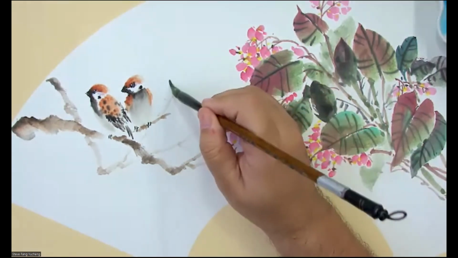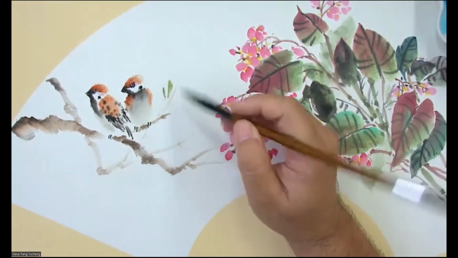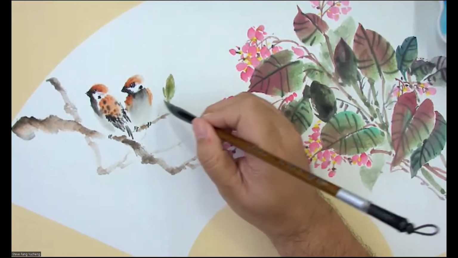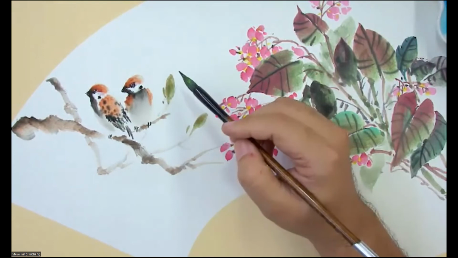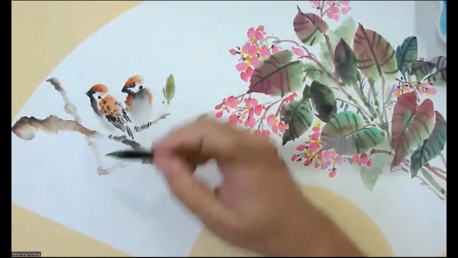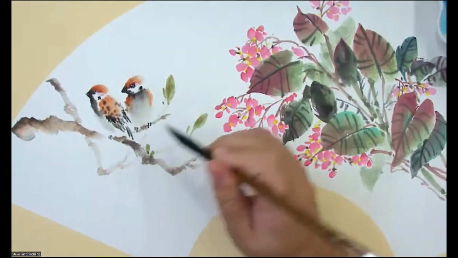Behind, we can also put some leaves, very simple ones. It doesn't have to be a very big one. Small leaves on the branches. So it doesn't look like there's only one branch with nothing there. So we also put some small green.